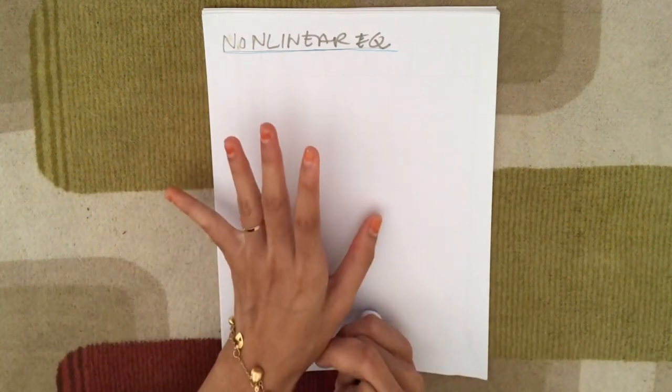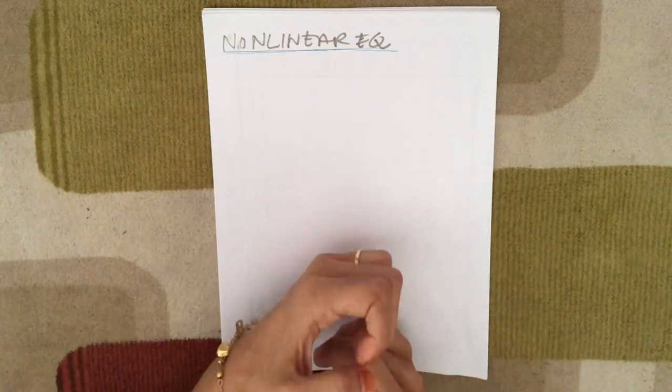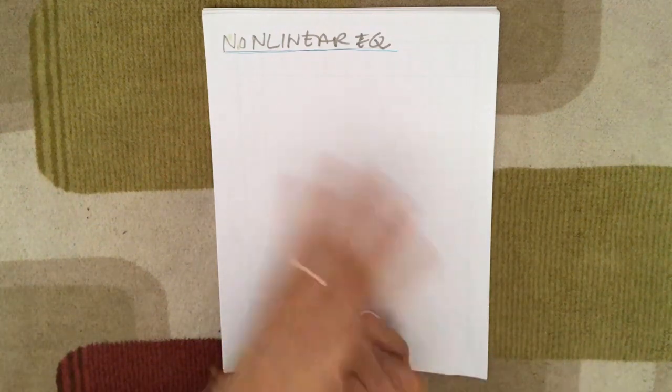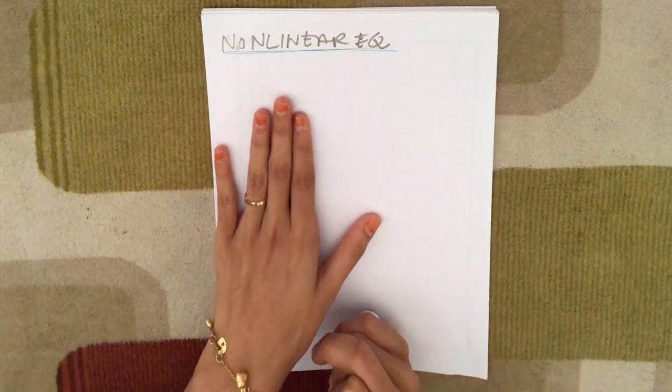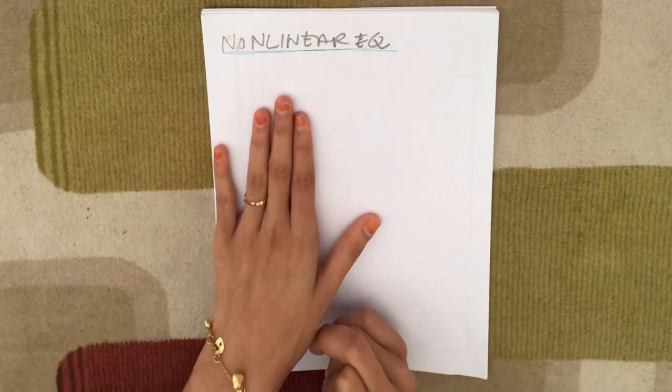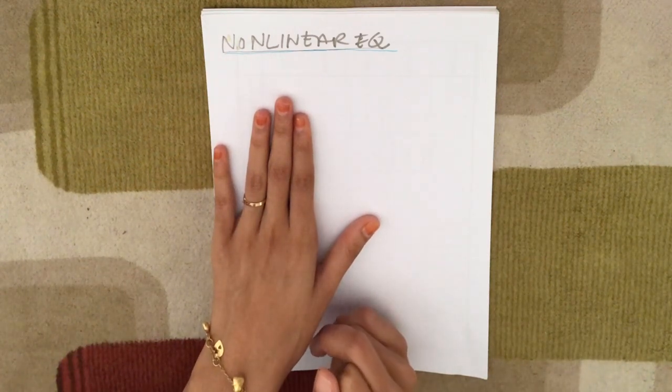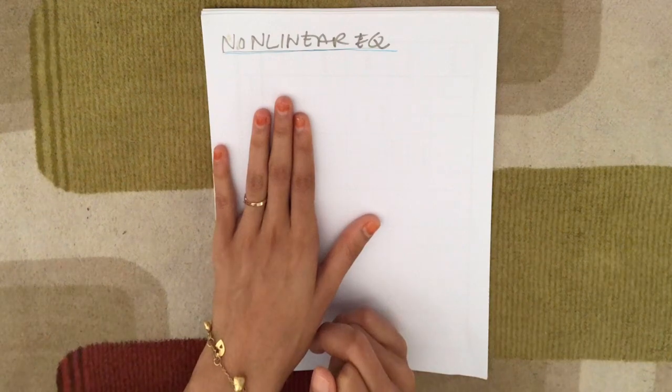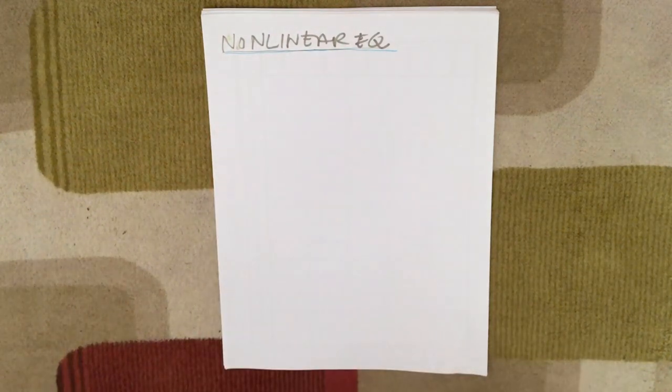Equation. Here it means it is not a system. It only has one equation that we need to find the answer for. So our concept here is we want to find the answer or the solution, which means we want to find the value of x. So without further ado, we will continue.